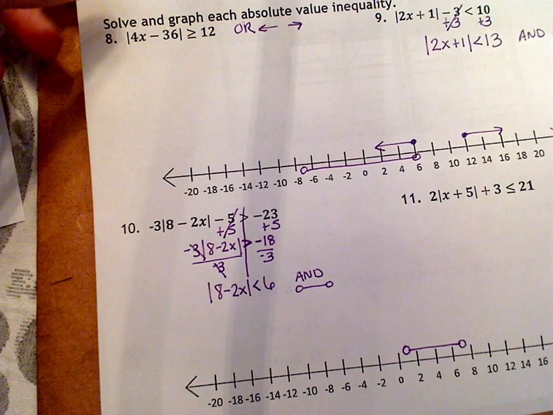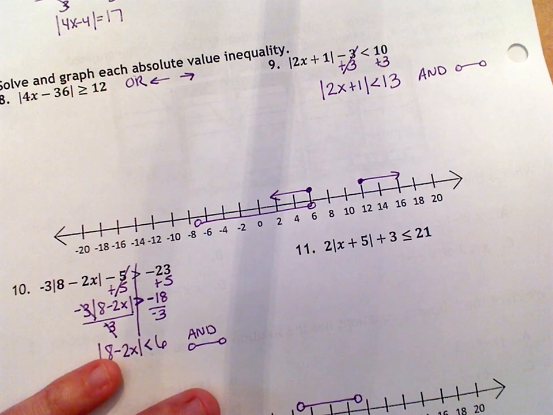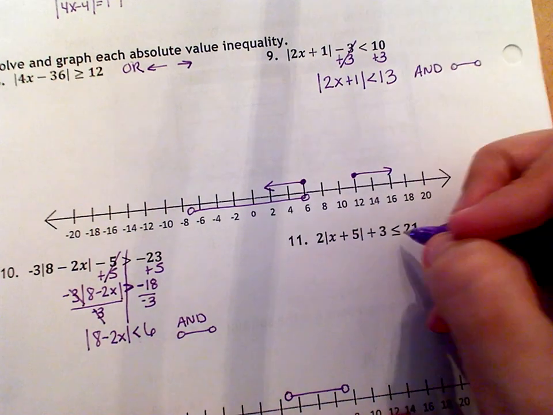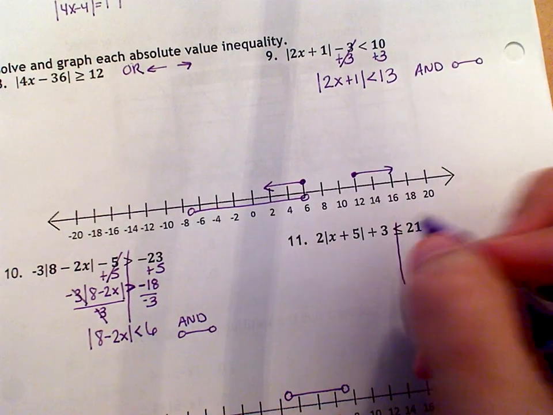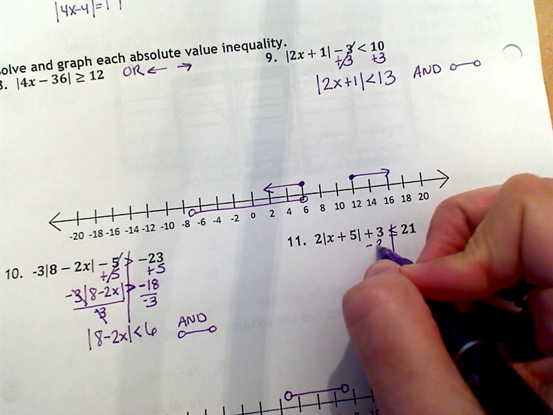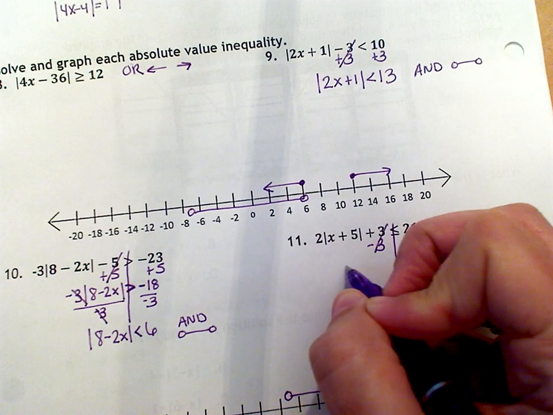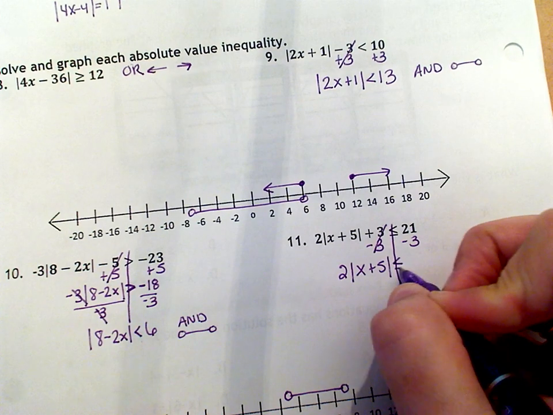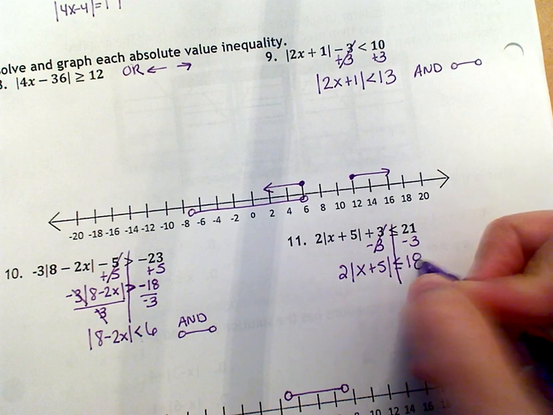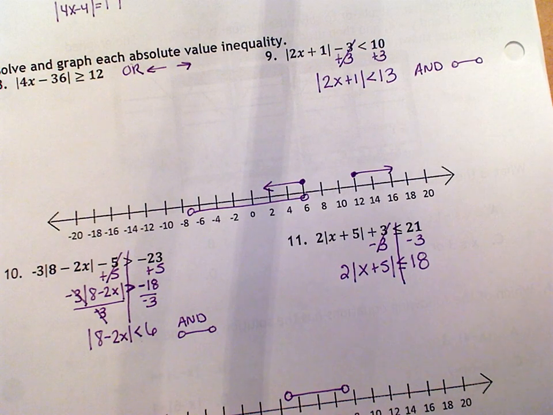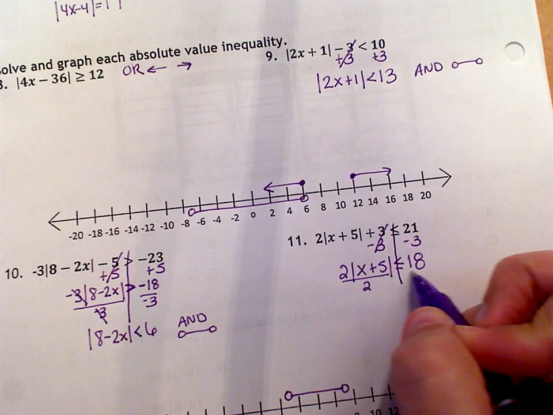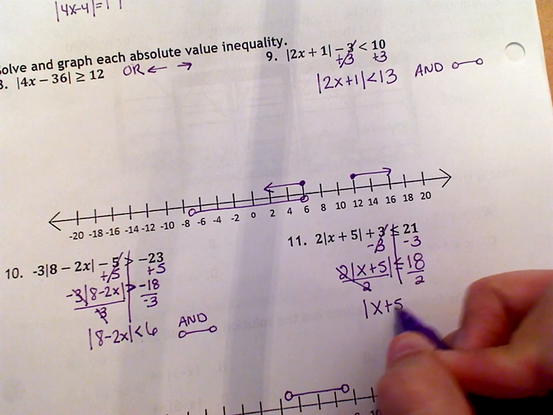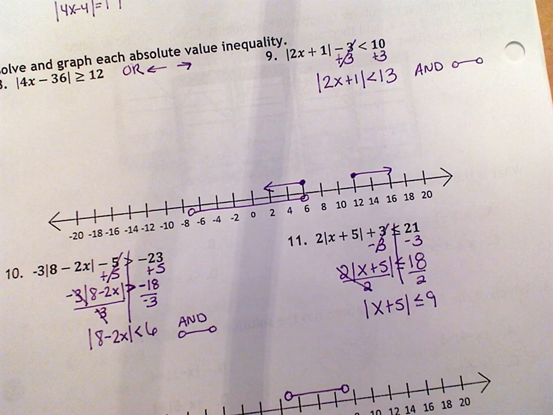All right, number 11. Start off the same way. Okay, get rid of anything on the outside of the bars. So we're going to get rid of this plus 3. We're going to subtract it. So I have 2 times the absolute value of x plus 5 is less than or equal to 18. And then we're going to divide by 2. And when you divide, those cancel. And so you have the absolute value of x plus 5 is less than or equal to 9.